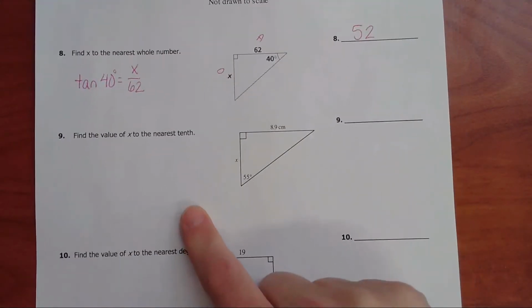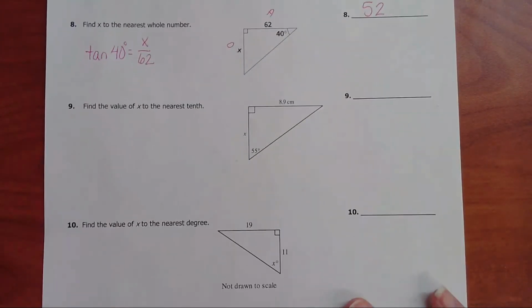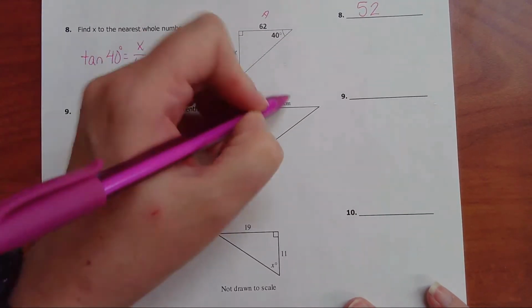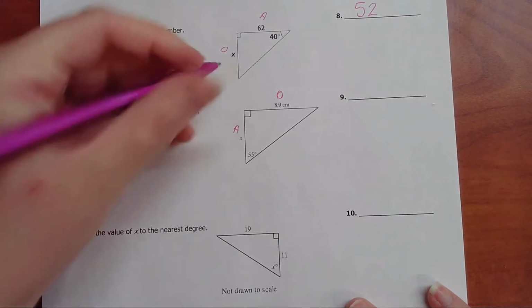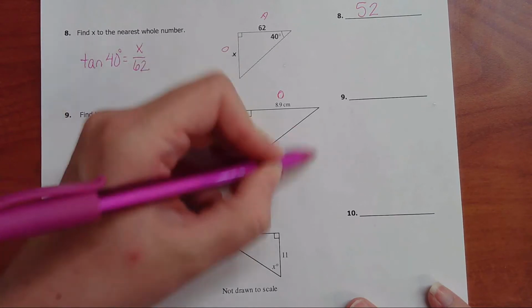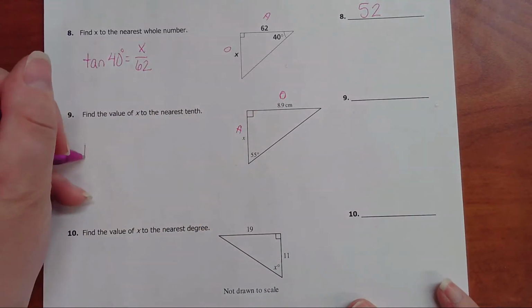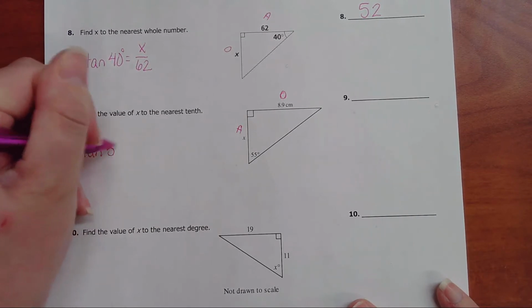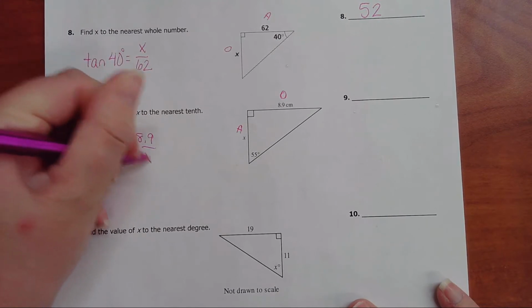Number 9, so I'm solving for a side, so I'm not using the inverse. So I put my pencil on the angle. 8.9 is opposite. The X is the adjacent because, again, across from the 90-degree angle, this would be your hypotenuse. So O and A means I'm using tangent. So I do tan of my angle equals O over A.